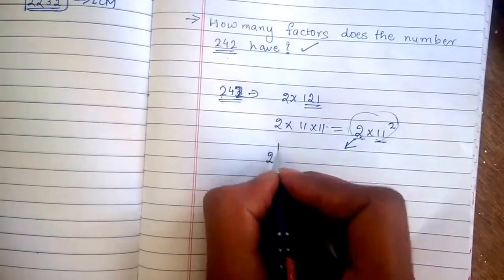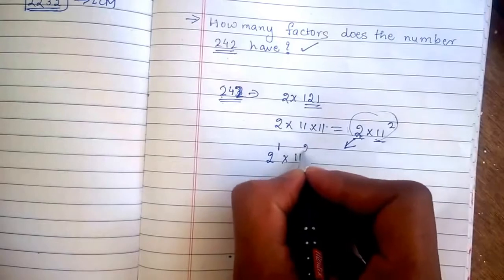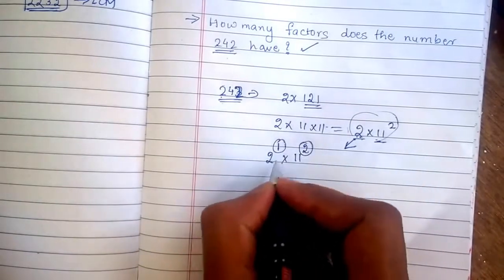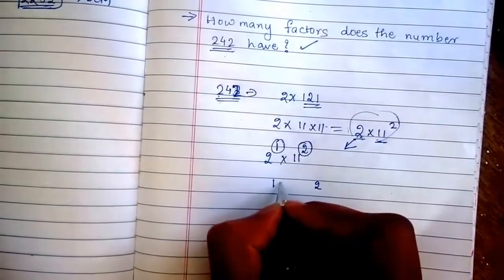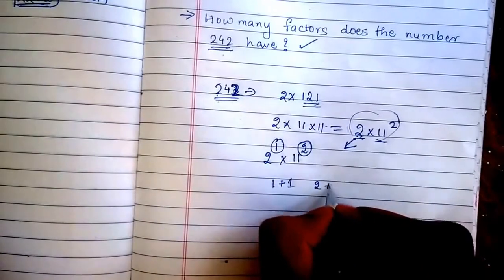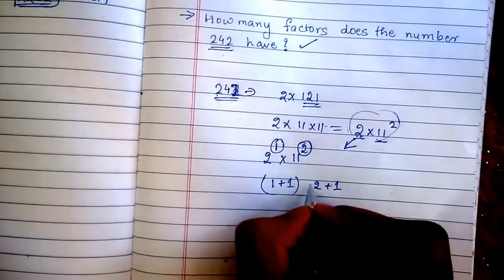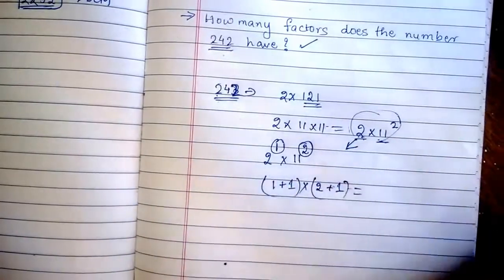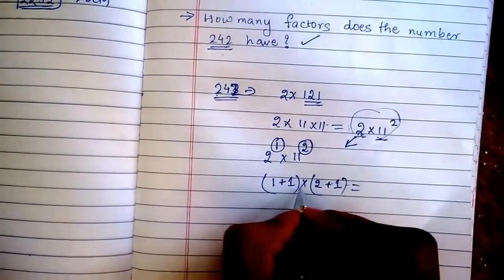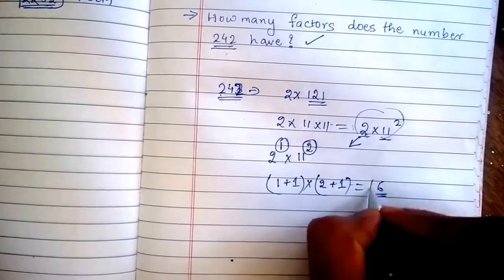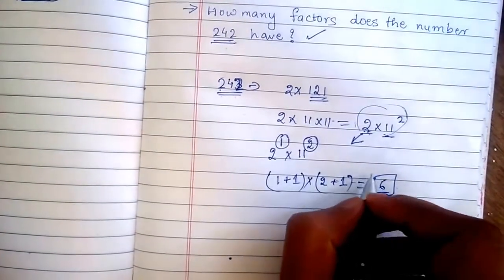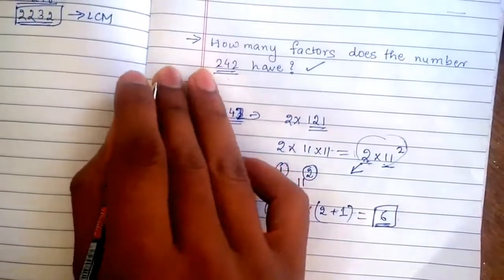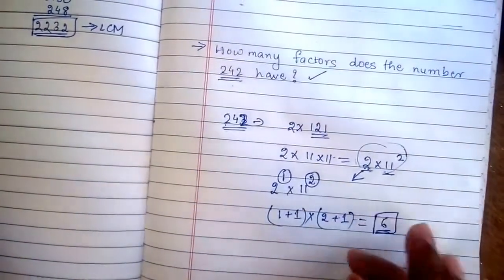Here the power of 2 is 1 and power of 11 is 2. Pick up these powers 1 and 2, add 1 to both the numbers and multiply these two values. If there are more than 2, you have to multiply all the values. This becomes 2 into 3, which is 6. The total number of factors the number 242 has is 6.